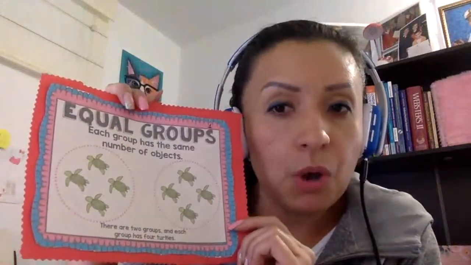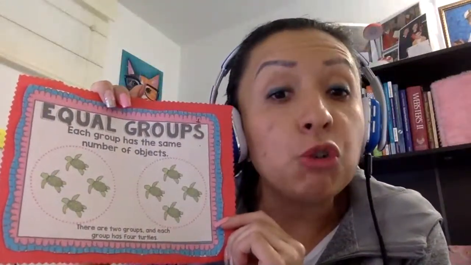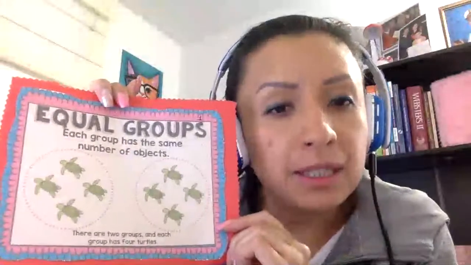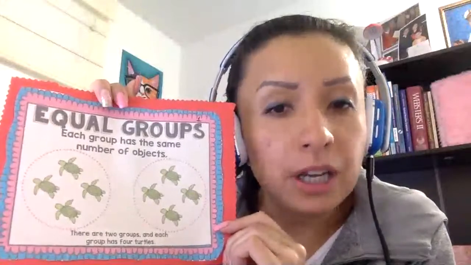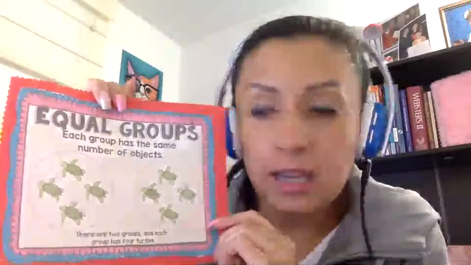The first is equal groups. What can you see here? How many groups can you see here? How many elements are in each group? We are going to answer the questions one by one. The first one, how many groups can you see? There are two groups. How many are in each group?